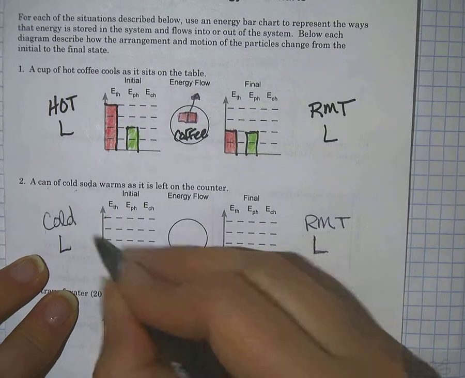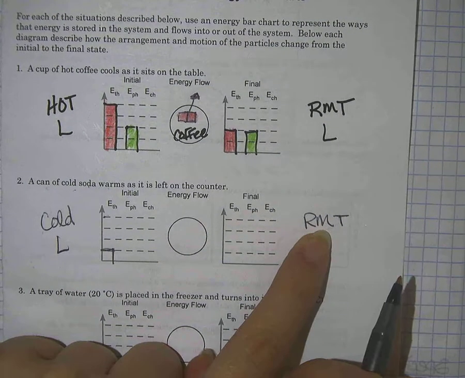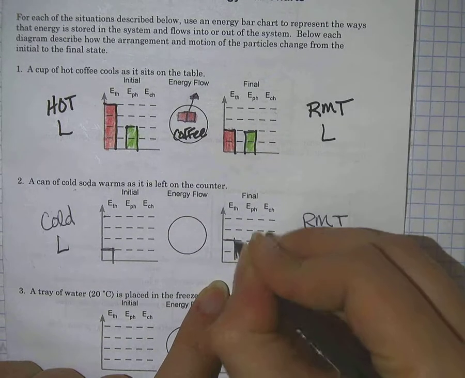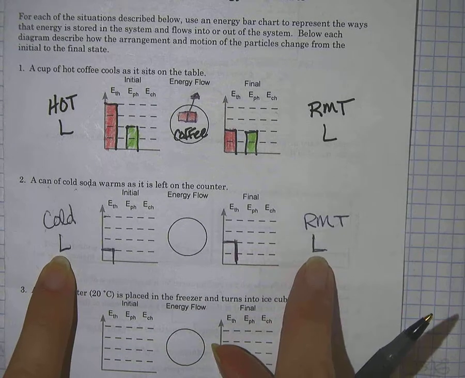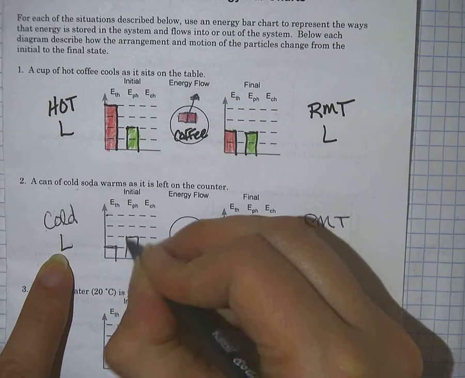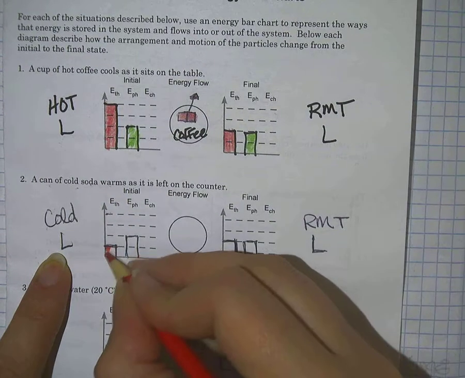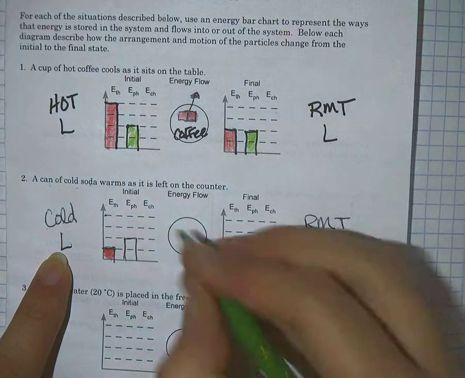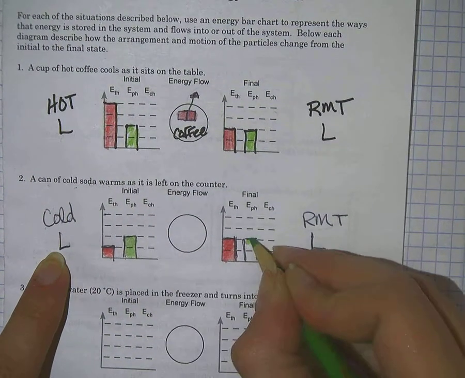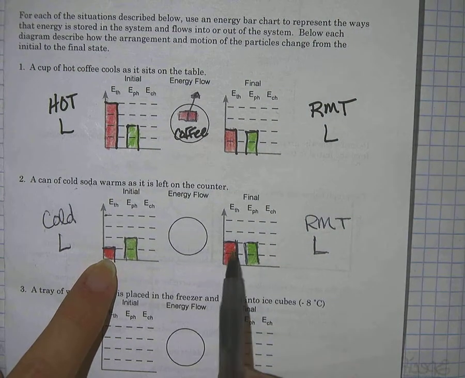All right, thermal energy. If it's cold, how many bars? 1. If it goes to room temperature, though, that thermal energy is increasing to 2. And then our phase energies don't change. They stay at liquid, which would be 2 bars both times. All right. So I have 1 thermal, and then it goes up to 2. So when I draw my system in the center, the only change I should see is an addition of this 1 thermal box.